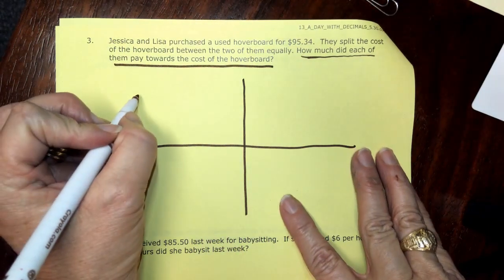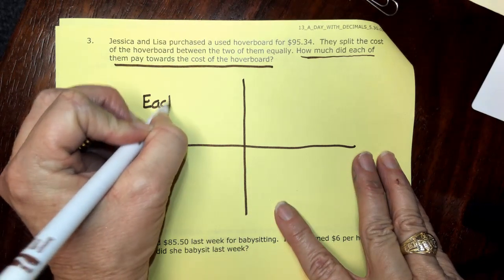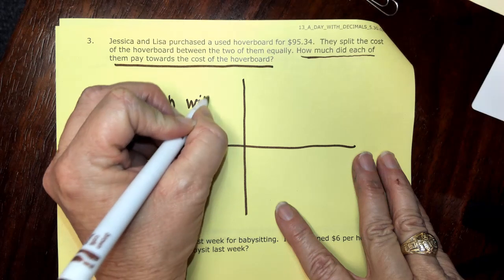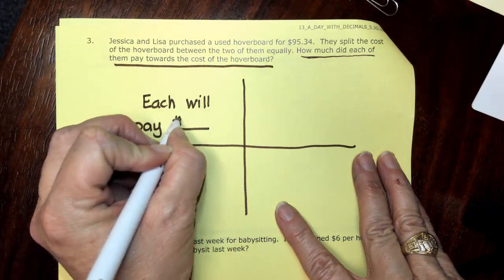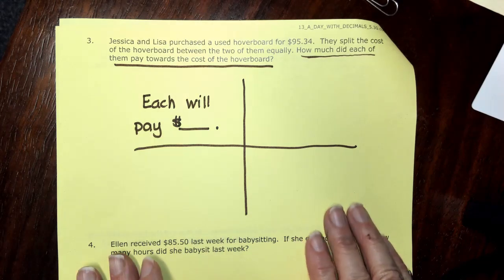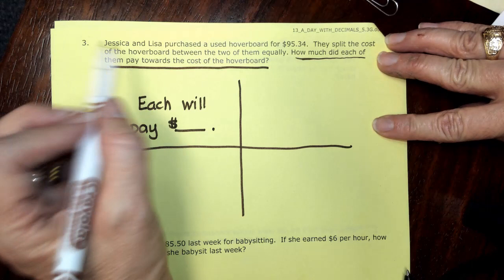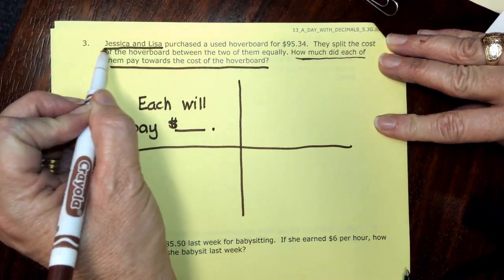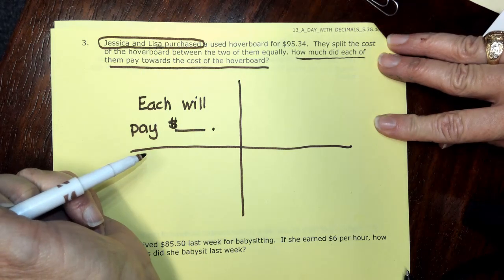So we can start off by responding and saying each will pay blank, and we know it's going to be a dollar amount. Now what I know about the story is the story is about Jessica and Lisa and them purchasing a used hoverboard.